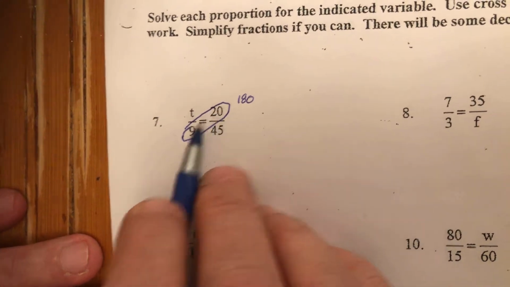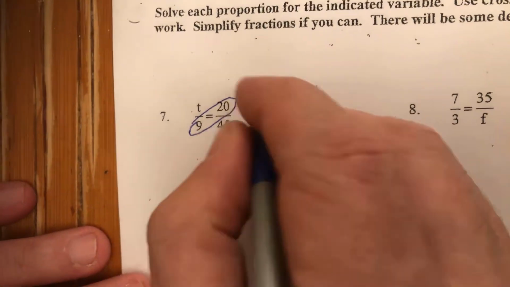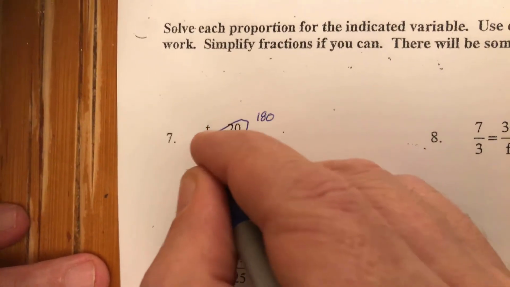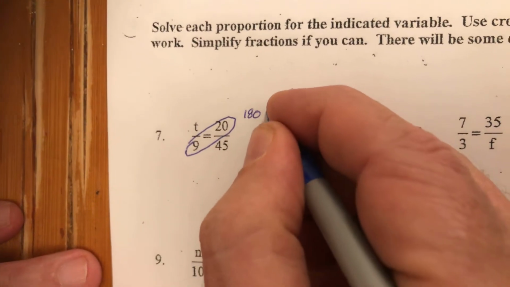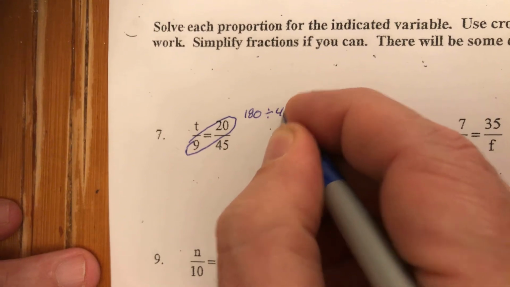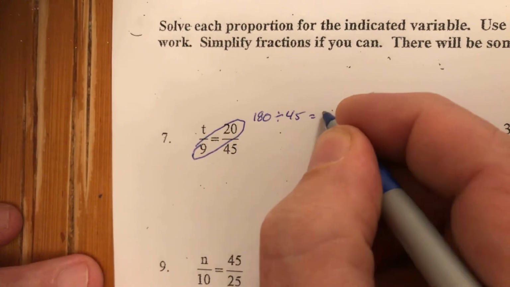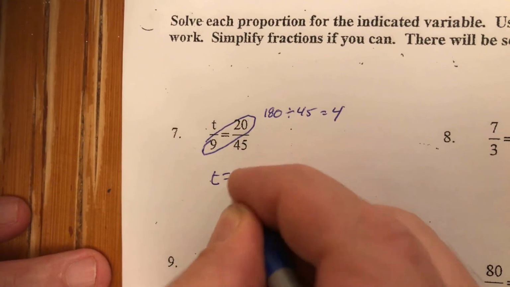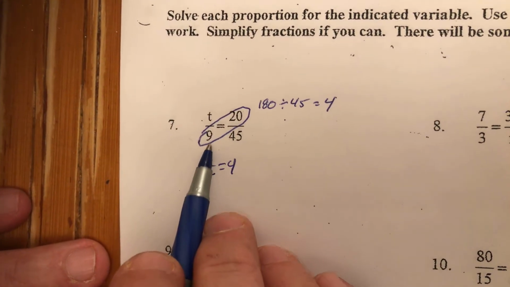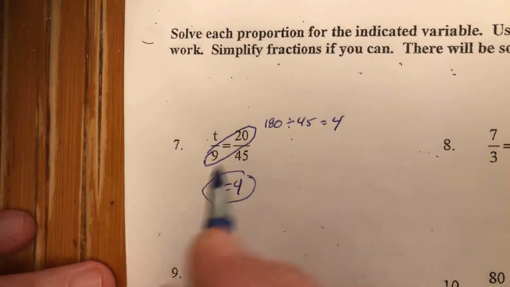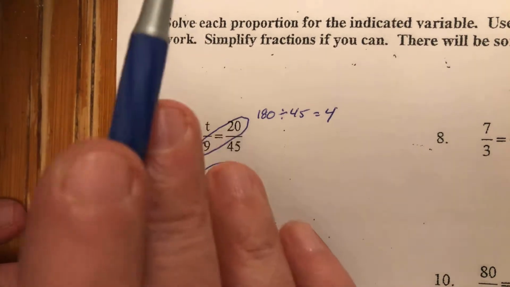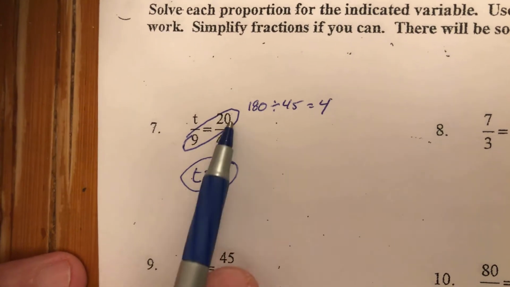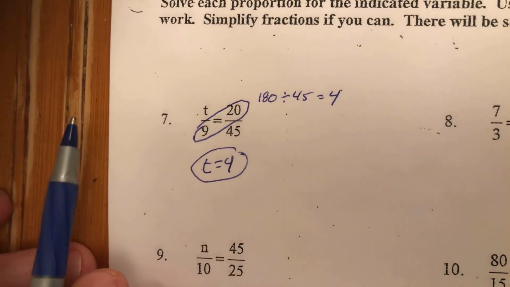Your 2 numbers that are diagonal, you multiply those together, and then you take that answer, and on your calculator, you got to hit equals. So you got to hit 9 times 20 equals, you'll get 180. And you're going to take 180 divided by 45, and you're going to find that answer is 4. So T is equal to 4. 4/9 is the same thing as 20 over 45, and you could do exactly what we did above to check. You'll see that 4 times 45 and 9 times 20 both are equal to 180.